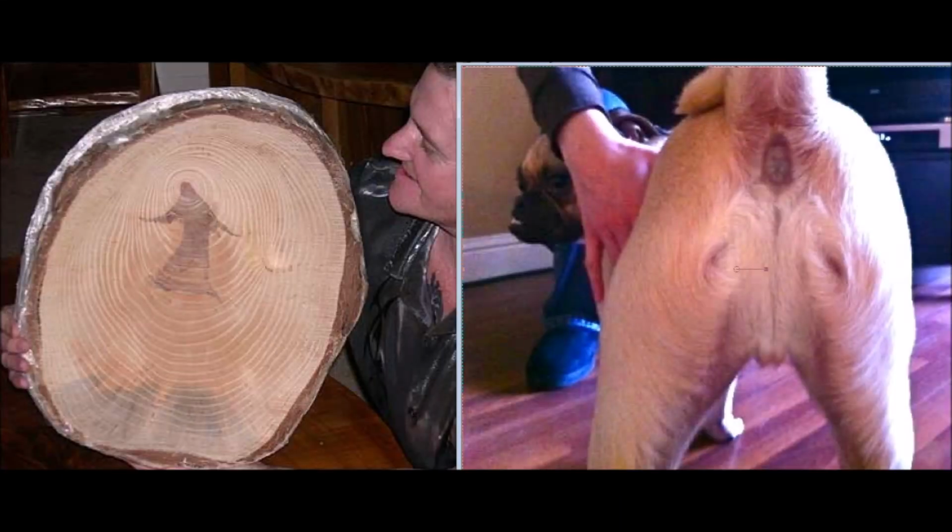Yeah, tree ring Jesus was okay, but I thought dog's arse Jesus was more convincing, to be honest.